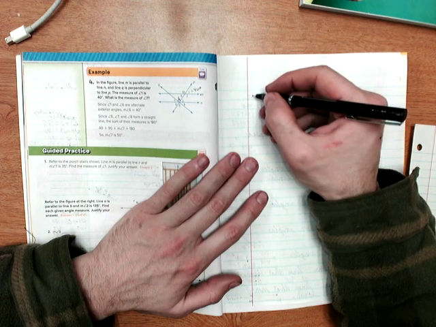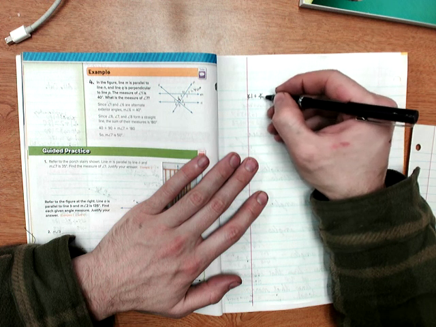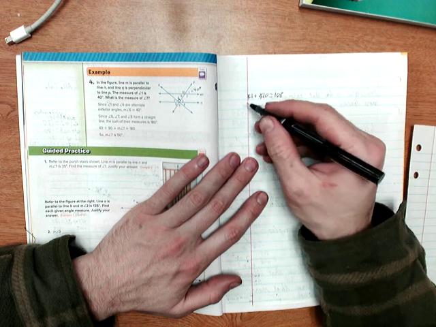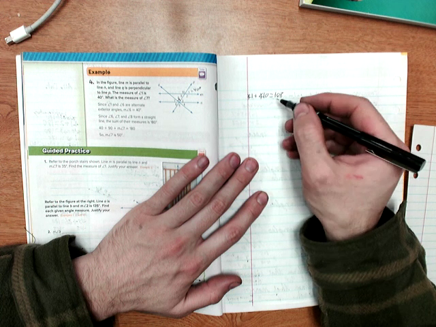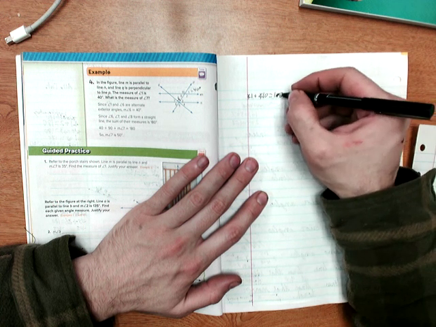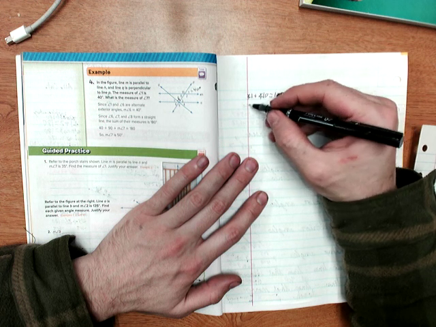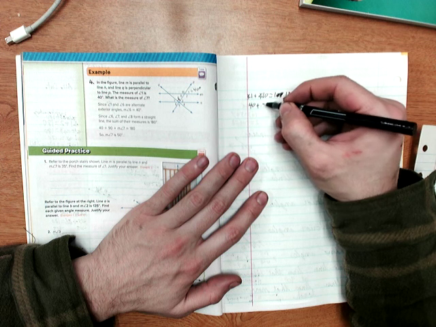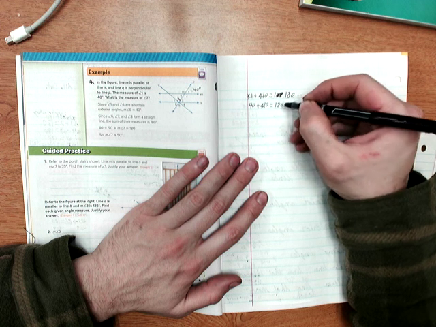We know that 1 equals 40, so we know that 40 plus angle 10 equal 180.